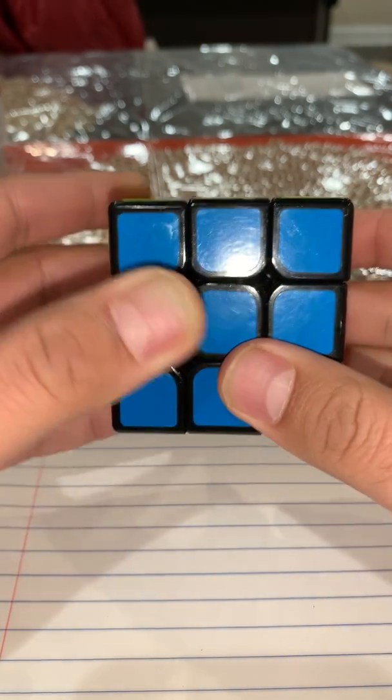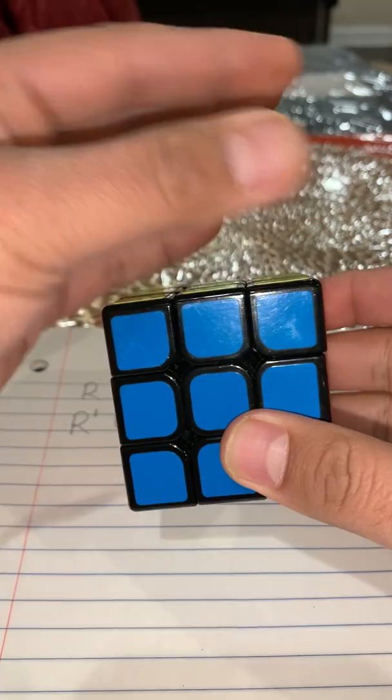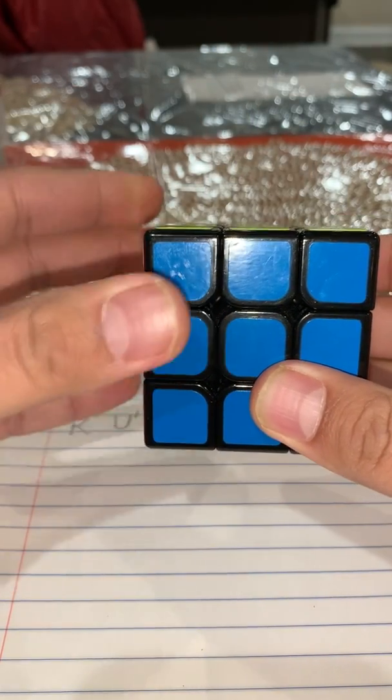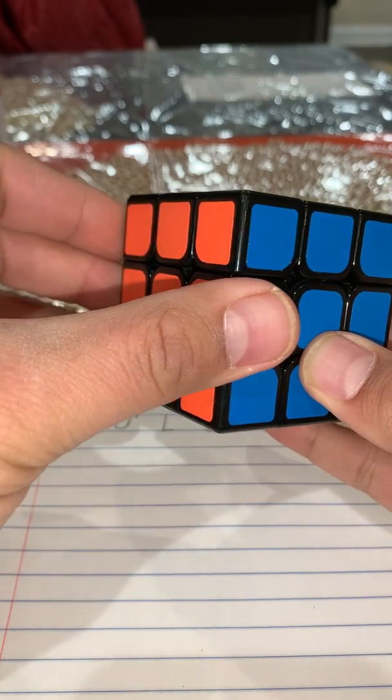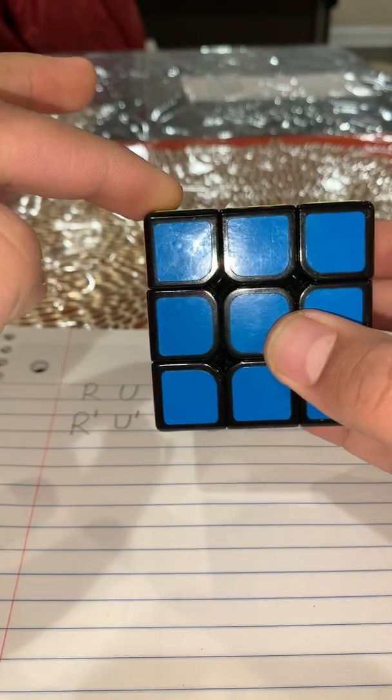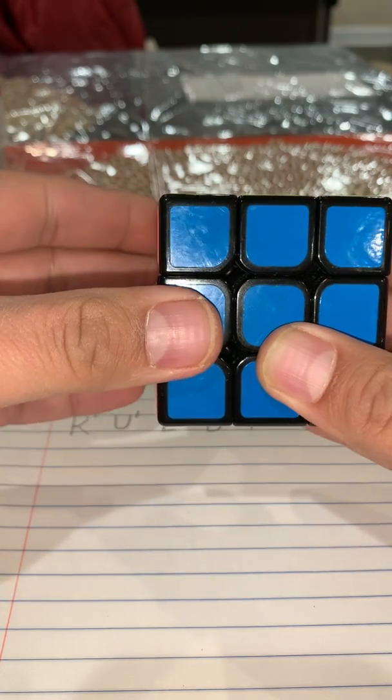Same thing for left. This is your left hand, you hold it for the left. When I say L, it's now completely opposite of right.